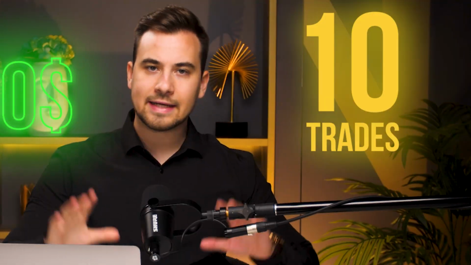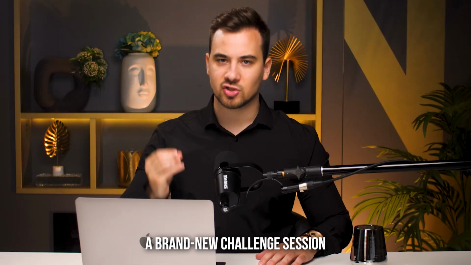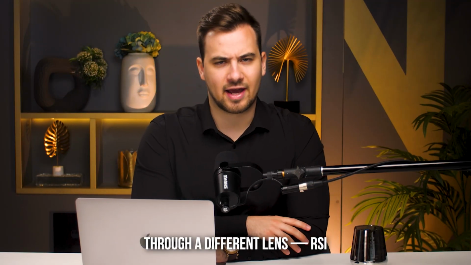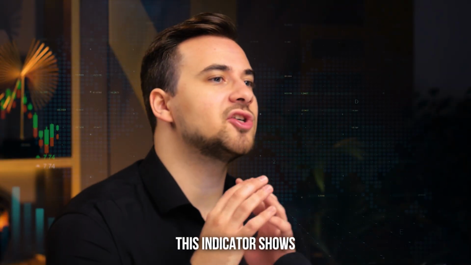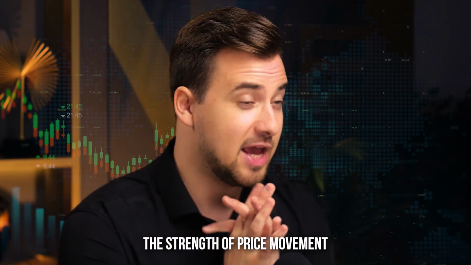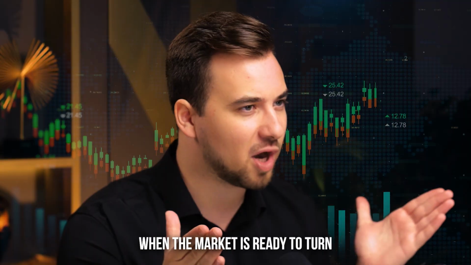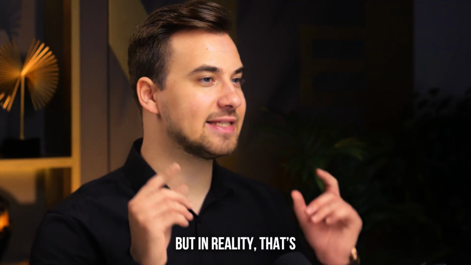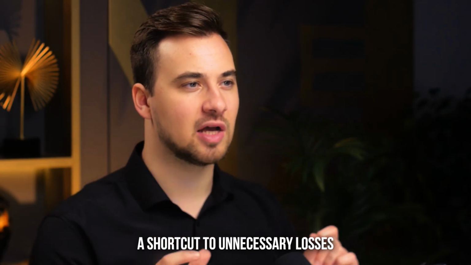$100 on the account. 10 trades, a brand new challenge session, but today we're looking at the market through a different lens. RSI. This indicator shows the strength of price movement and helps catch moments when the market is ready to turn. Most beginners use RSI like a traffic light: buy below 30, sell above 70, but in reality that's a shortcut to unnecessary losses.